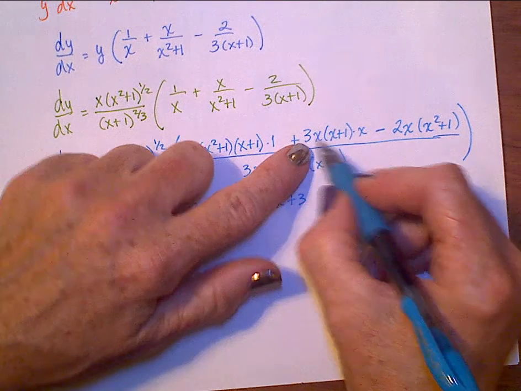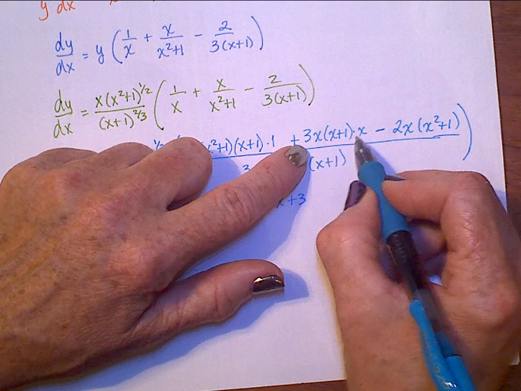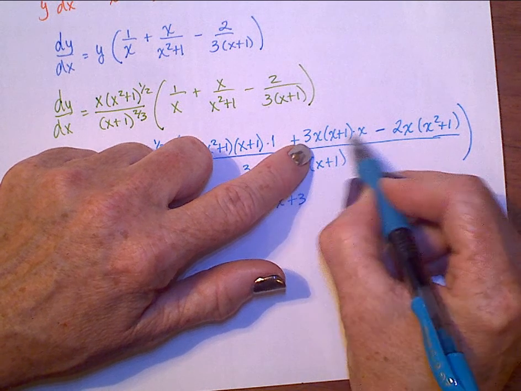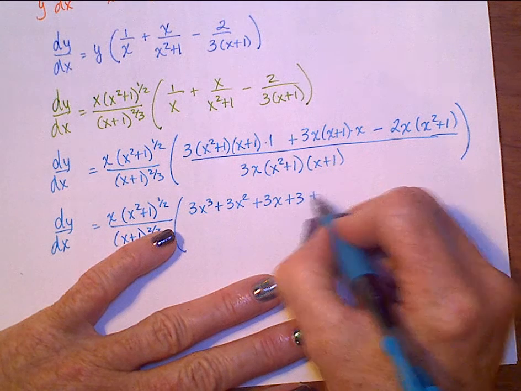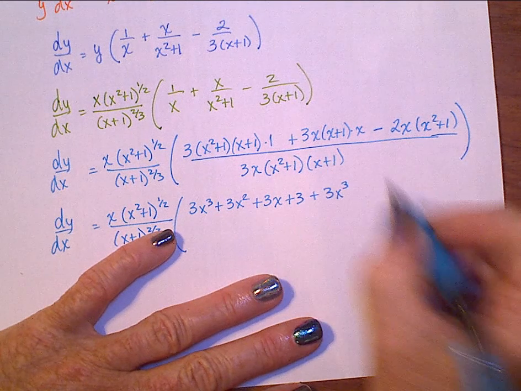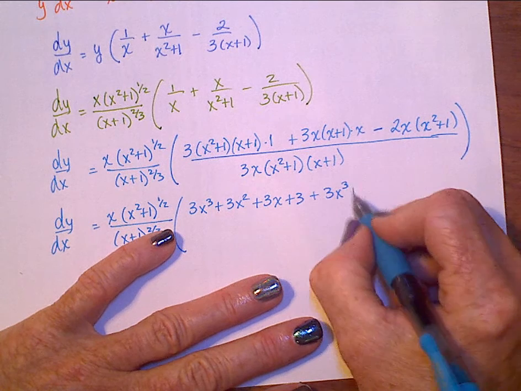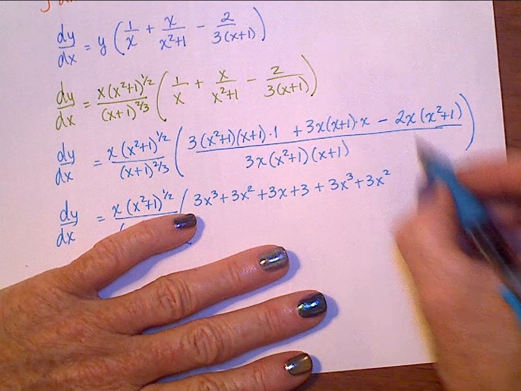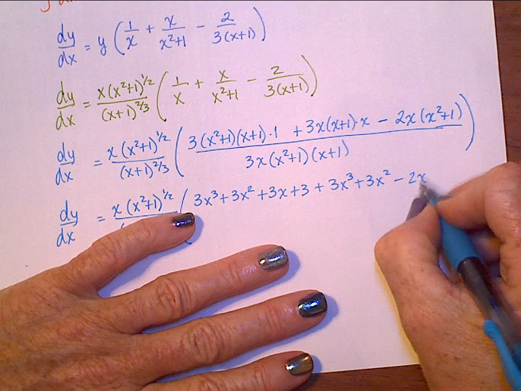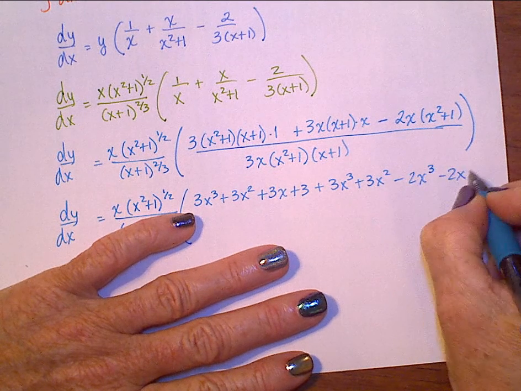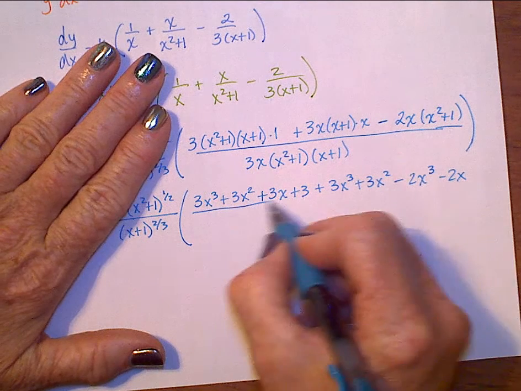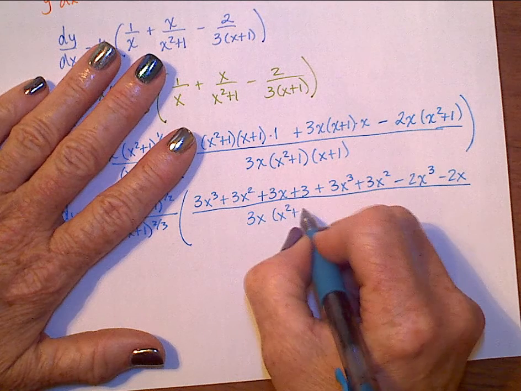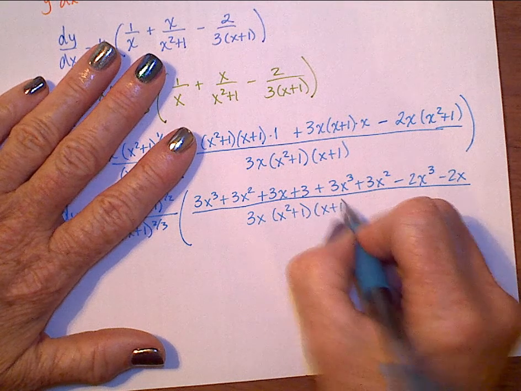This middle set, I'm going to think about this as 3x squared times x plus 1. So 3x squared times an x is 3x cubed. 3x squared times a 1 is a 3x squared. And then the last one's easy. Minus 2x cubed minus a 2x, all over 3x times x squared plus 1 times x plus 1.